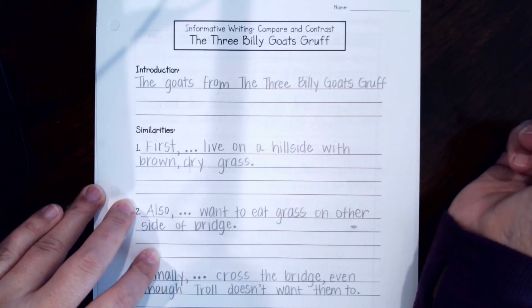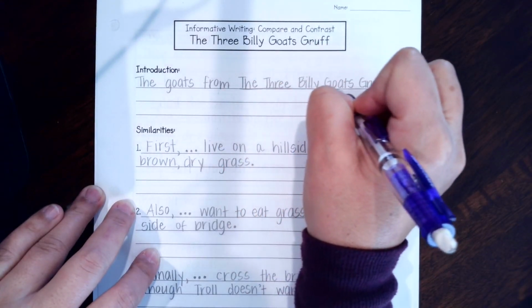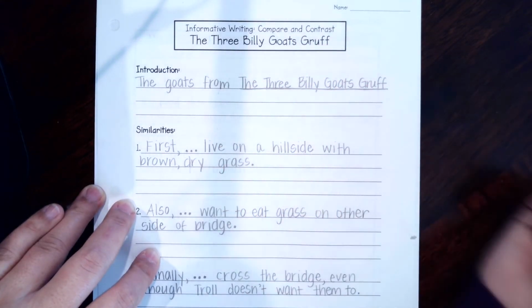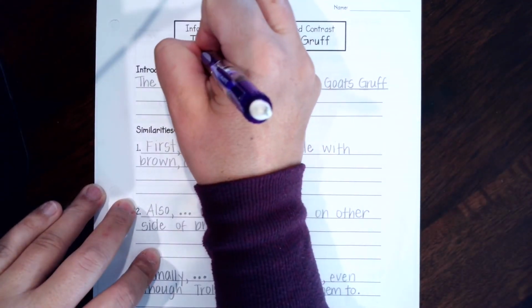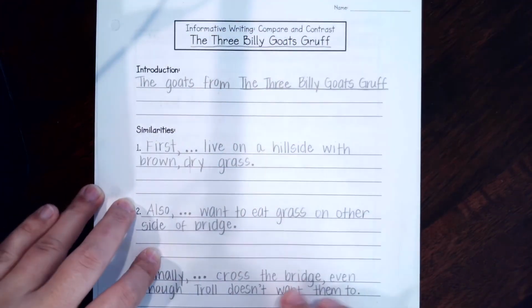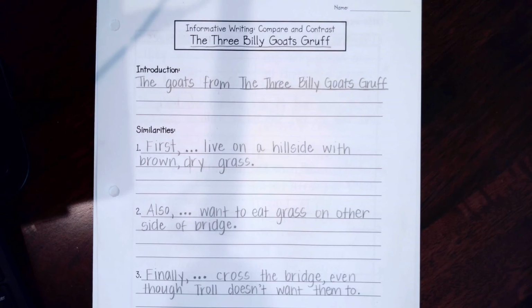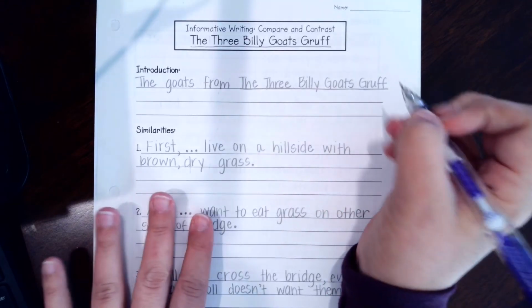Now, since this is the title of a story, you need to make sure that you underline it. And actually, Mrs. Peterson just realized she forgot to underline this when I made this. So you can do that too. See, sometimes even teachers make mistakes. So now we know who we're talking about from what story.